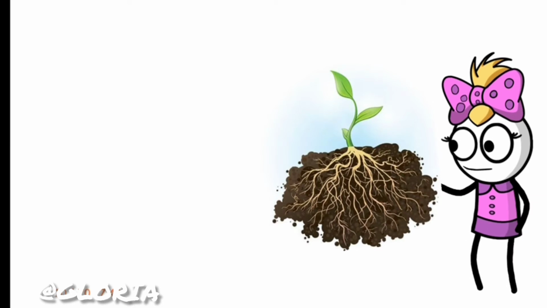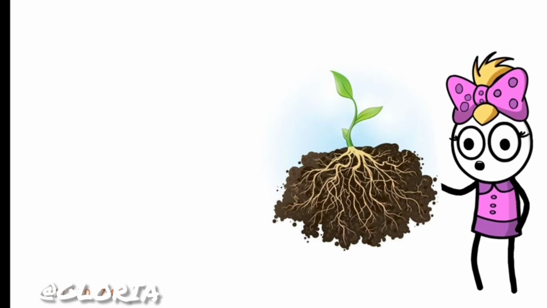Here we can see the fibrous root which fixes this plant in the soil. So the one main function of root is that the root holds the plant firmly in the soil.